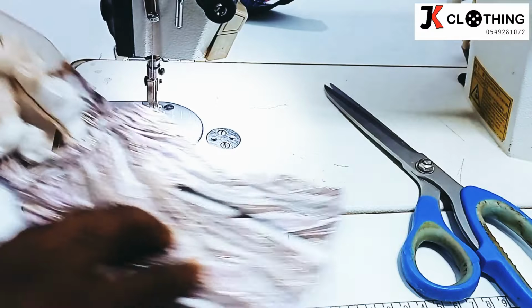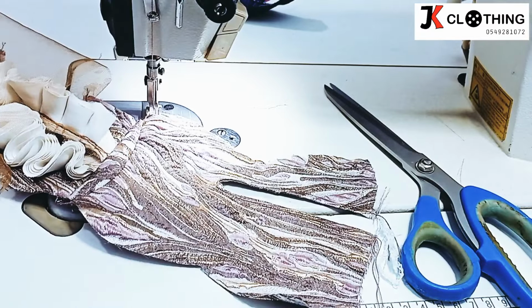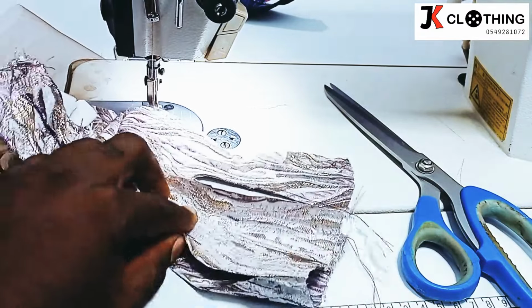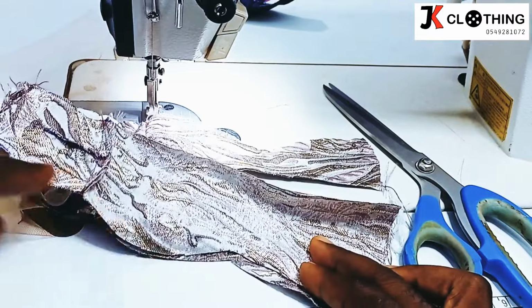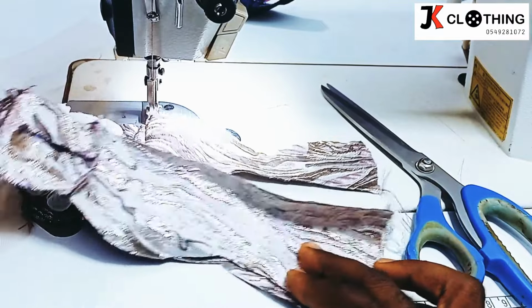Right now, we're almost done with our dress. We'll go ahead and then stitch the seam allowance on the edges off.